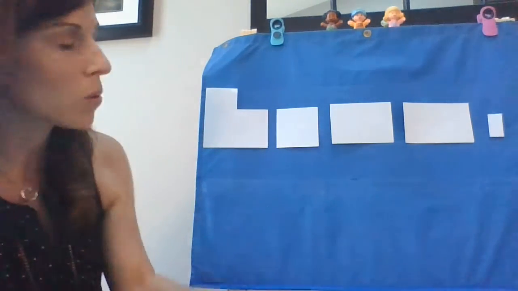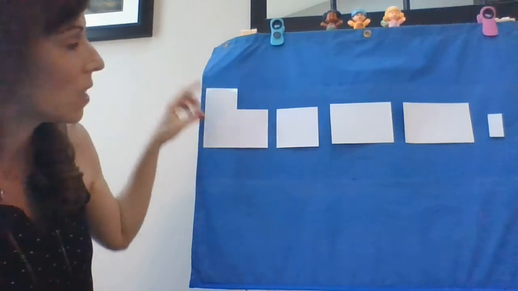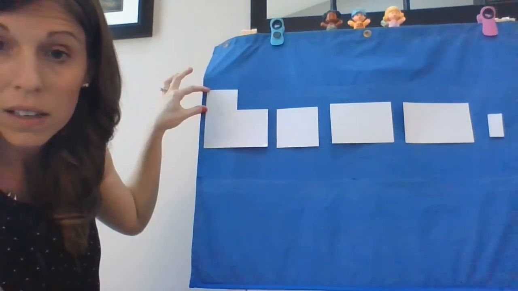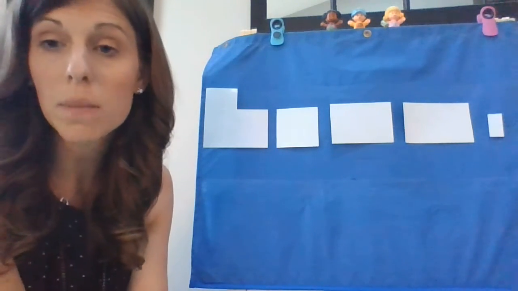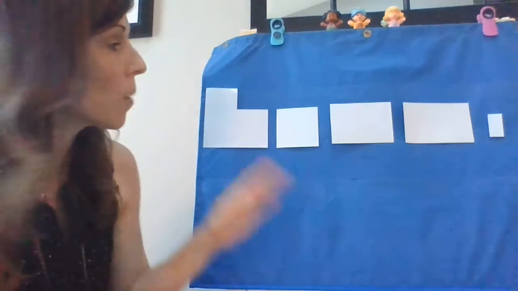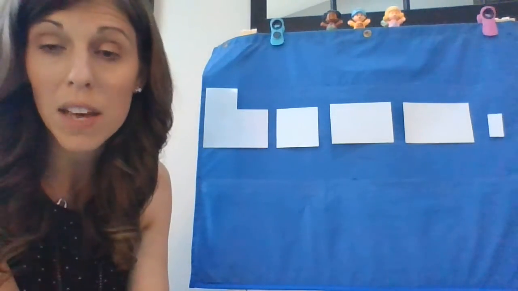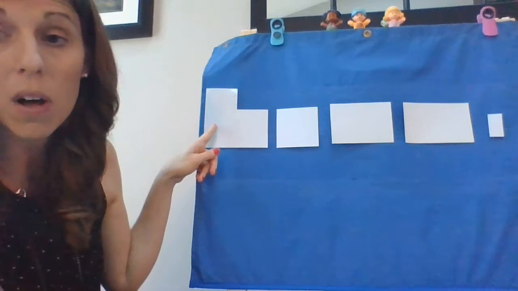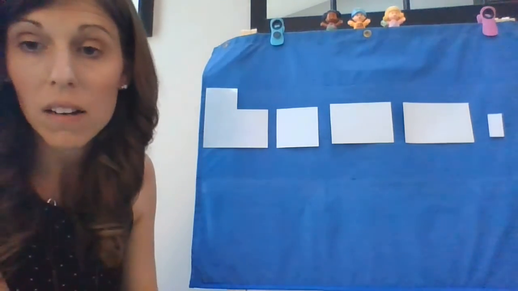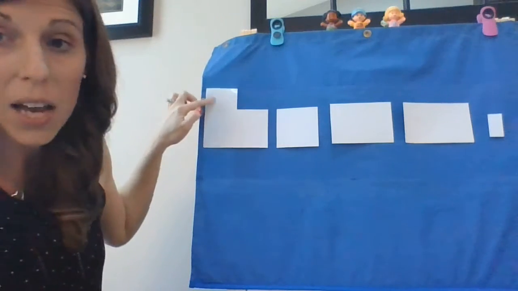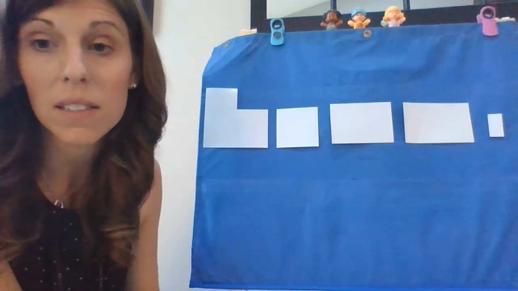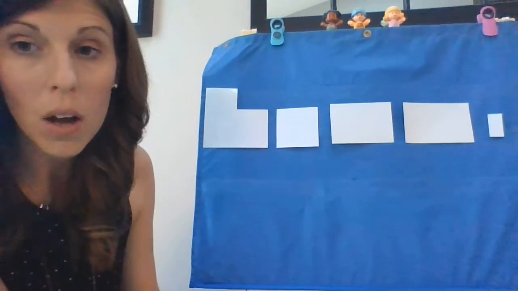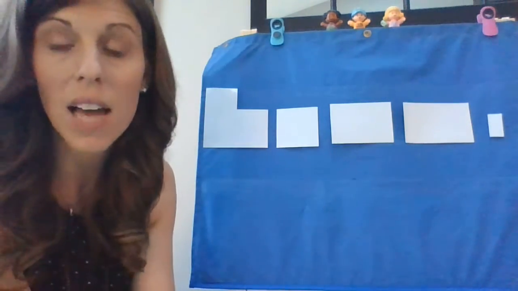I bet some of you were saying that the first tile has a taller piece at the beginning. The reason that this first tile has a part that's taller is because we know that sentences always begin with an uppercase letter. So when we write a sentence, we want to make sure that we have that capital letter, or we call that an uppercase letter, at the beginning of our sentence. So that tall piece on the tile reminds me that I need to choose a capital letter when I start my sentence.